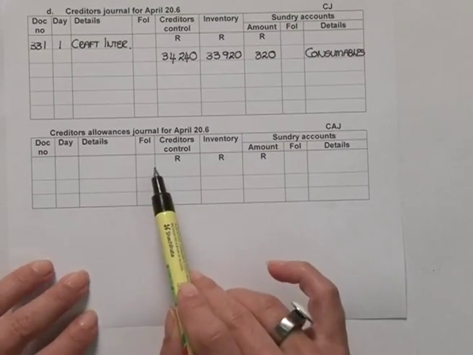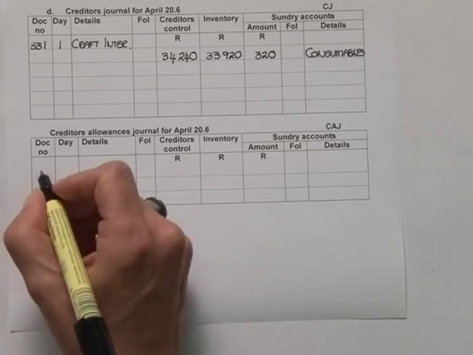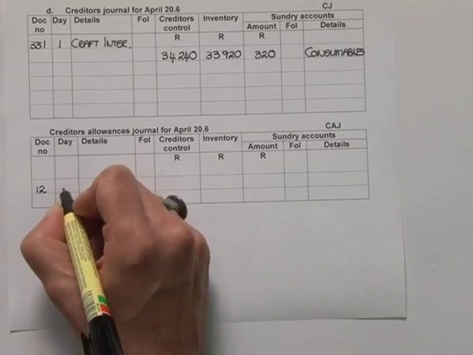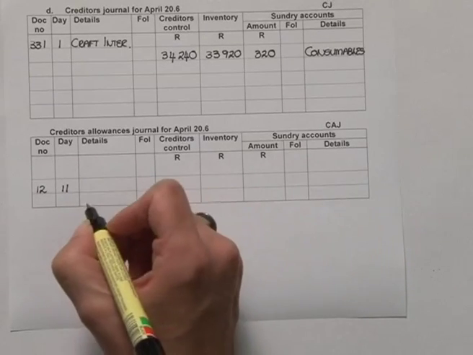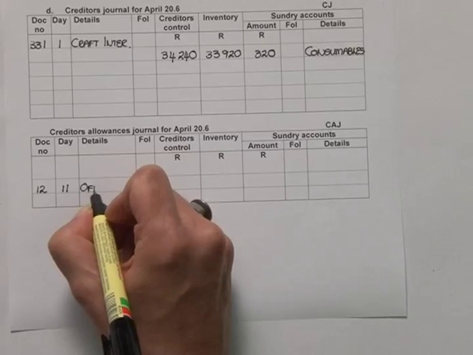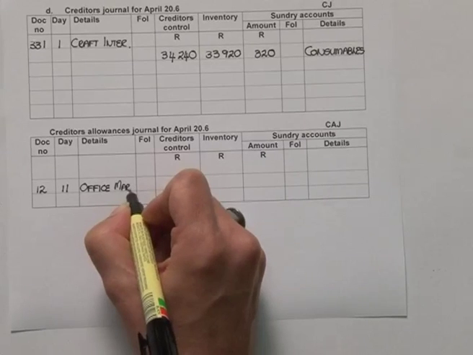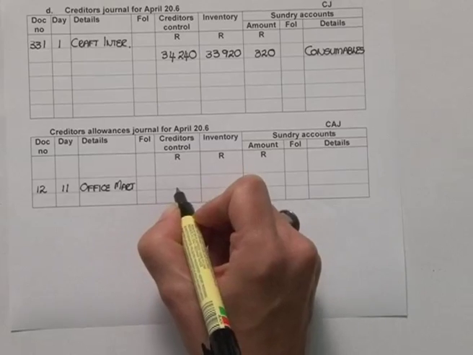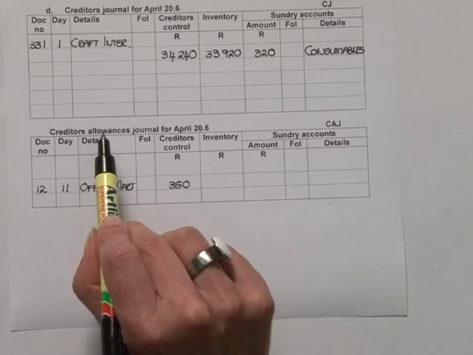Again, the first 4 columns are more or less the same as all the other journals. Credit note number 12. The date of the transaction is the 11th. I returned these items to Office Mart. And the amount that I will owe them less is 350 Rand. Remember, creditors' allowances, if I return to them, I will owe them less.